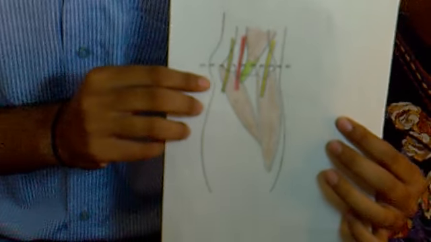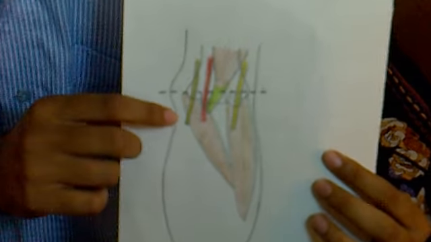The contents of the cubital fossa from the medial to the lateral side are as follows. Medially is the median nerve followed by brachial artery, then the biceps brachii tendon along with the bicipital aponeurosis, and finally the radial nerve.